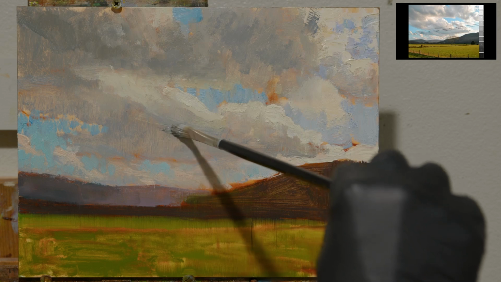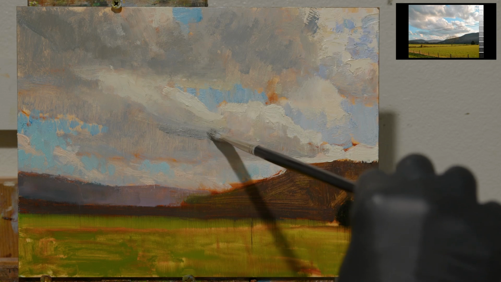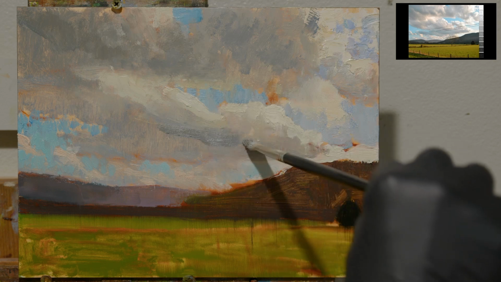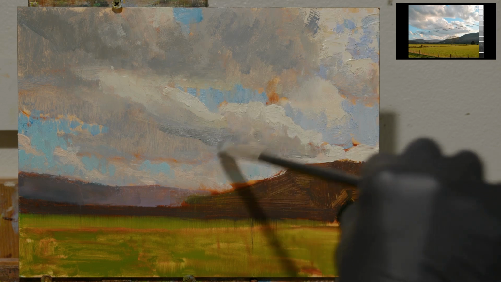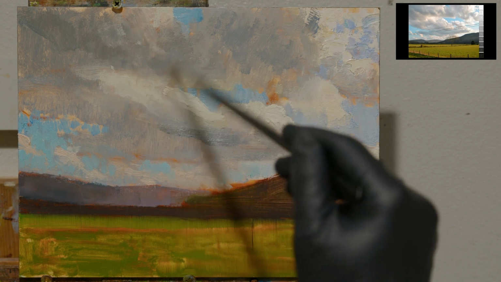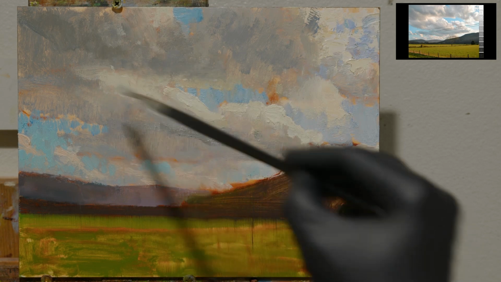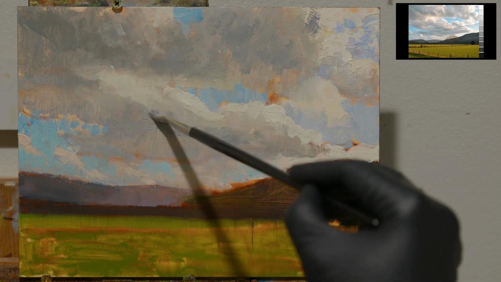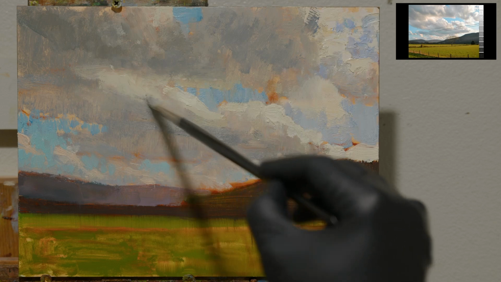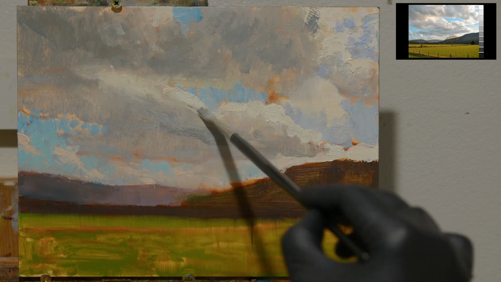And you can be a little bit darker right in there, maybe even a little bit warmer. These clouds that are close to the land do end up actually reflecting some of the color of the land too. We can get that sort of warm cast up, especially in here.